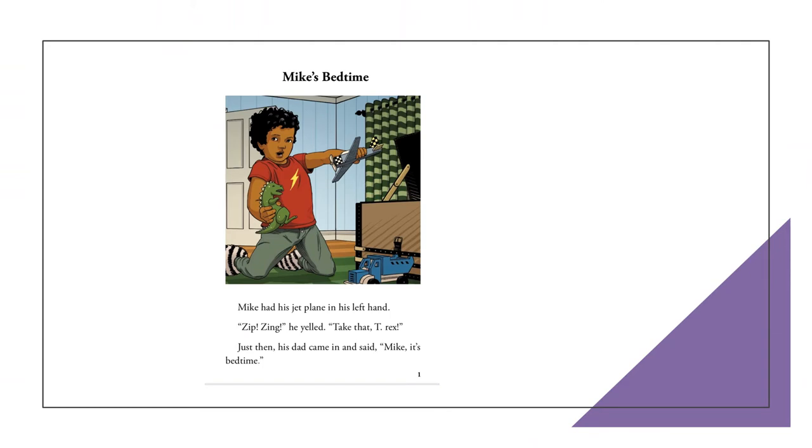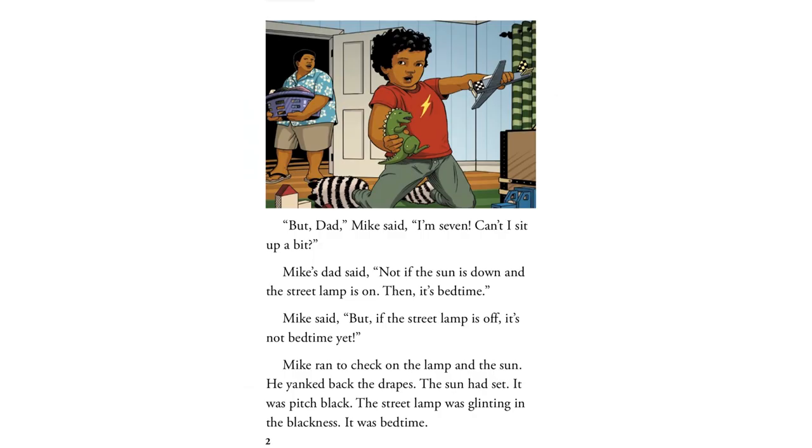Mike's Bedtime. Mike had his jet plane in his left hand. "Zip, zing," he yelled. "Take that, T-Rex." Just then his dad came in and said, "Mike, it's bedtime." "But Dad," Mike said, "I'm 7. Can't I sit up a bit?" Mike's dad said, "Not if the sun is down and the street lamp is on. Then it's bedtime." Mike said, "But if the street lamp is off, it's not bedtime yet."